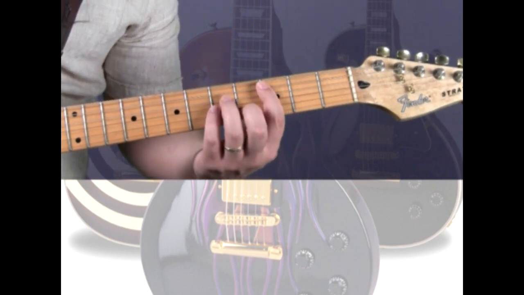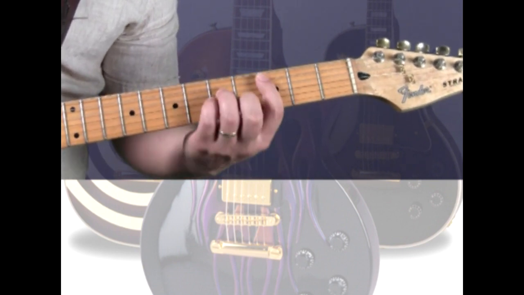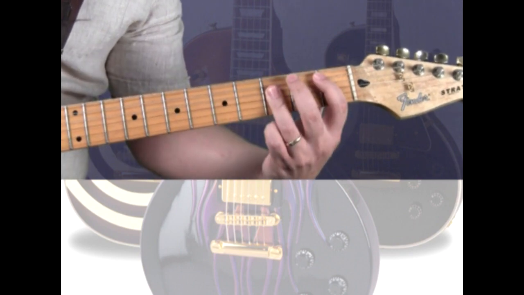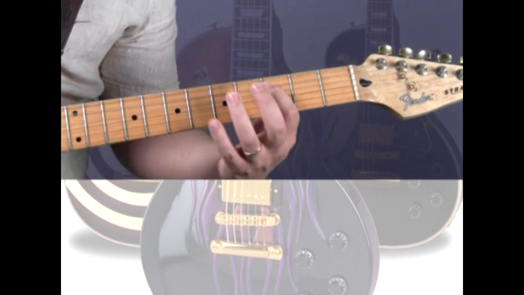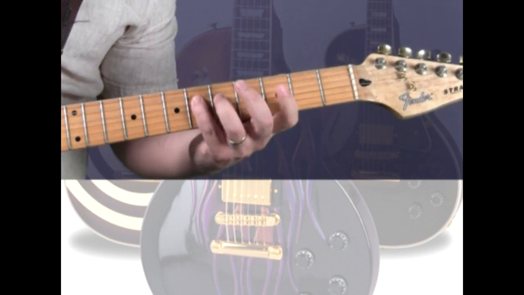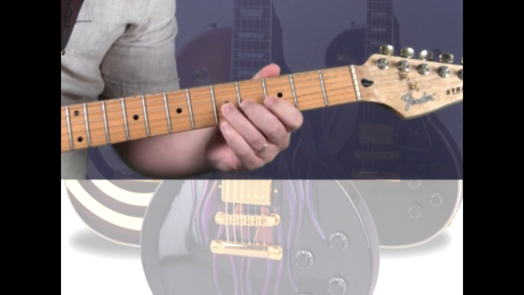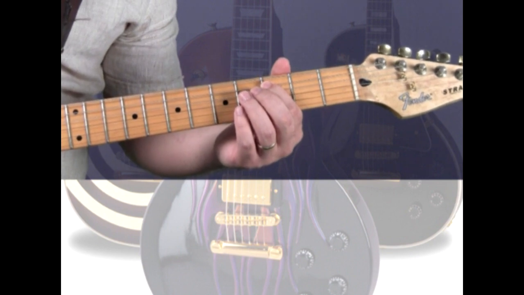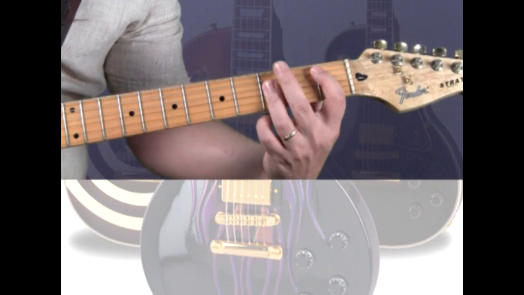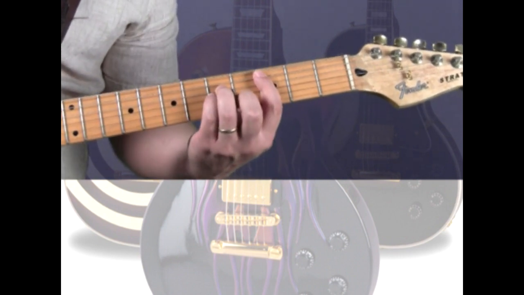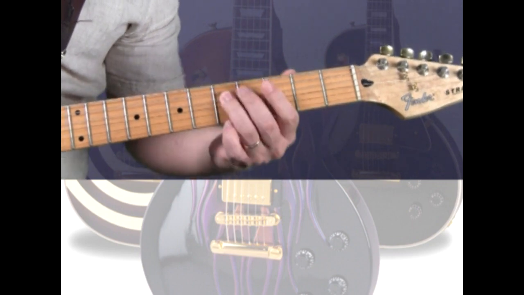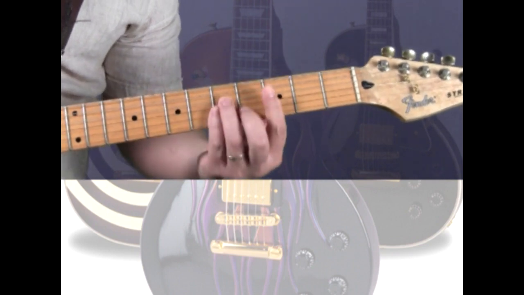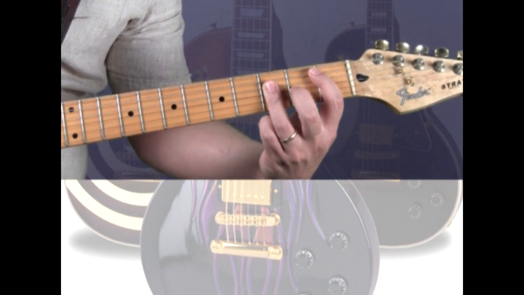When you have a progression like this in the key of C, we play the C minor, B flat major, our lead guitar options would be C Aeolian, we could also use the C Dorian, and of course the C minor pentatonic.